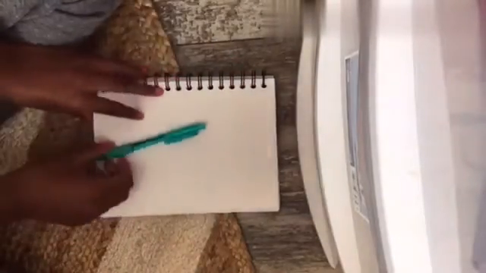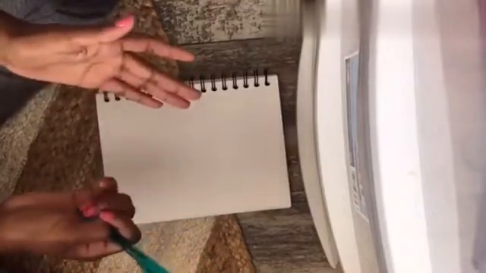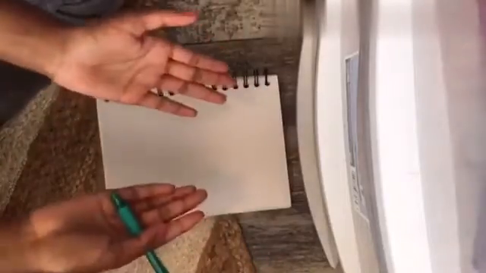a female body. So first, I just want to get this out of the way that this is not the only way to draw the female body. This is my way to draw the female body. So I just wanted you to take my way and layer it on what you already know and where you want to go with your art. So make it your own. This is just a starting point. So this is not the only way to draw the female body.